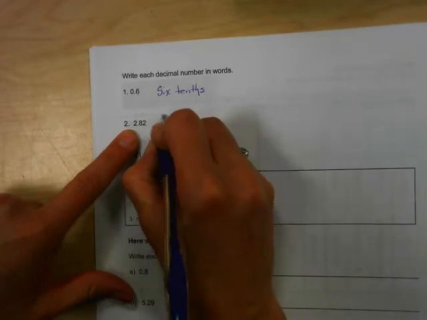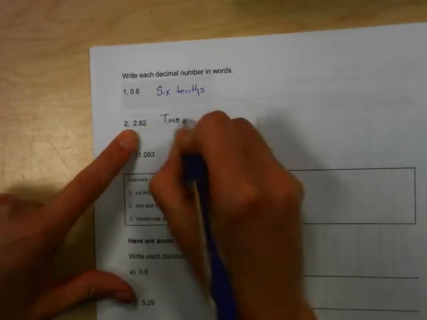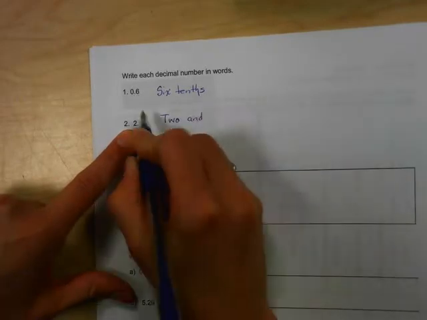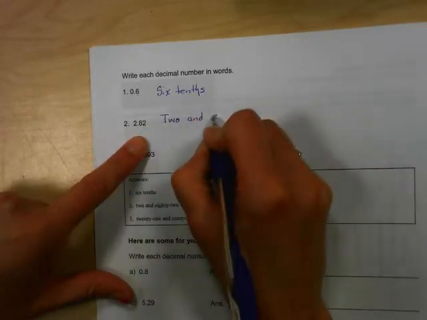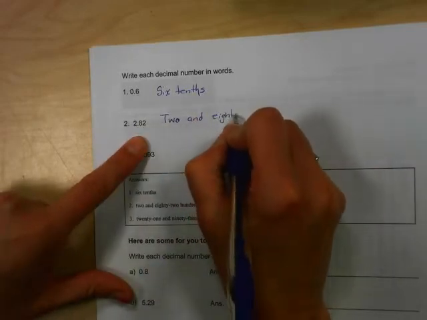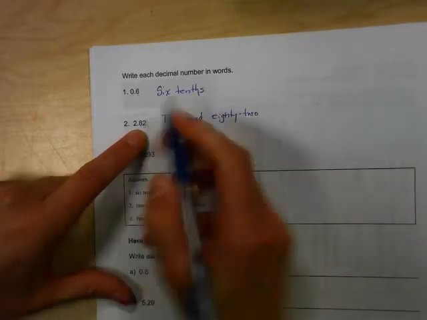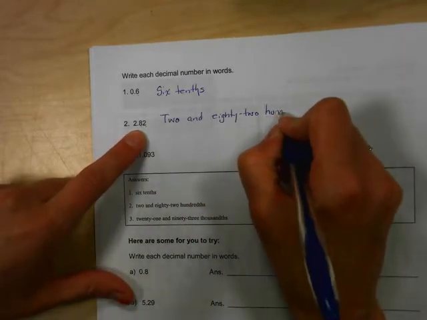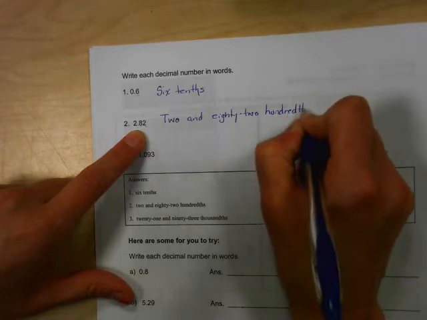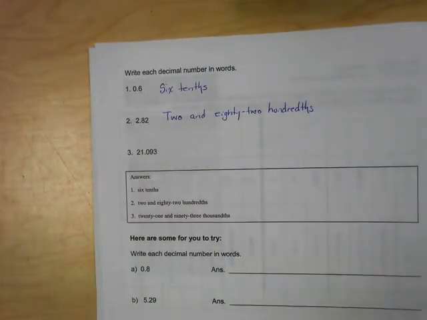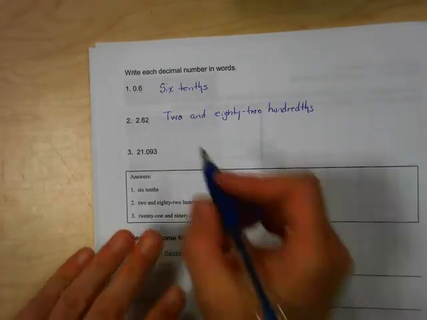This number would be 2, the decimal will be "and", and we write this number out, 82. Tenths, hundredths. And that's what we tack on the end to let the viewer know that that was my decimal point.